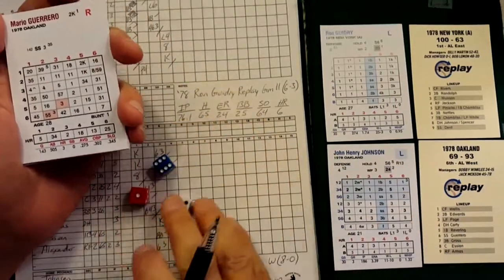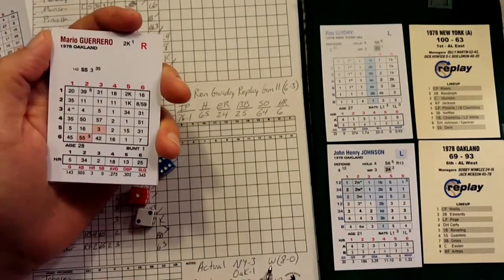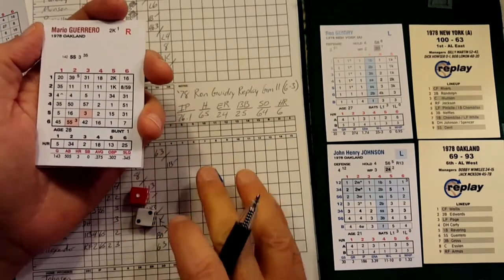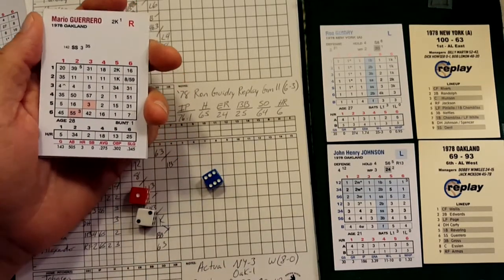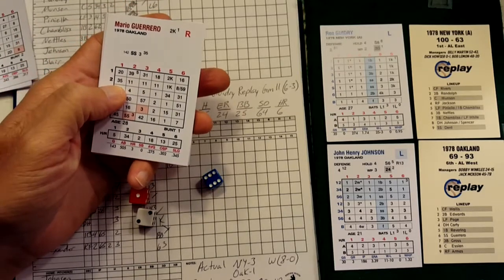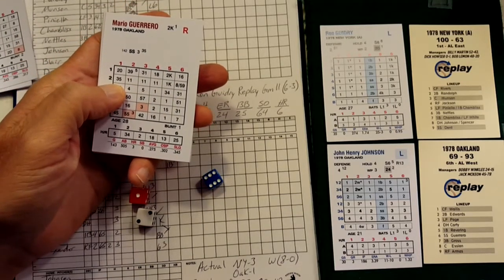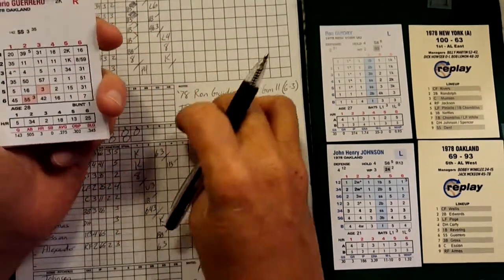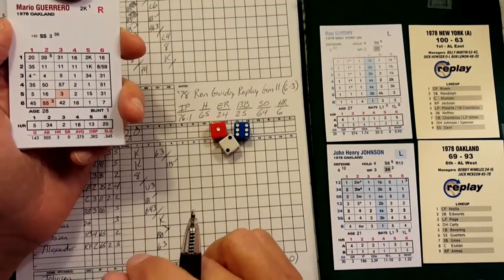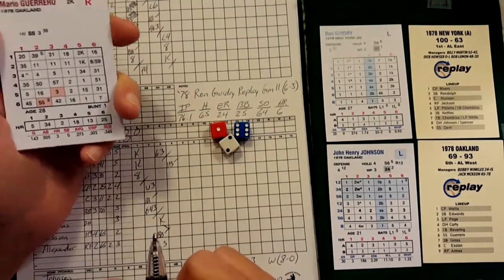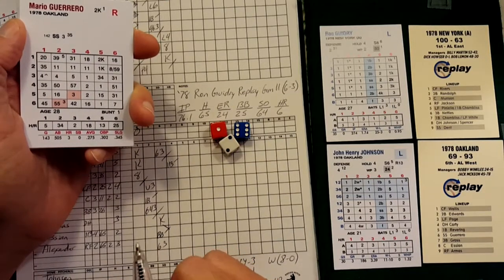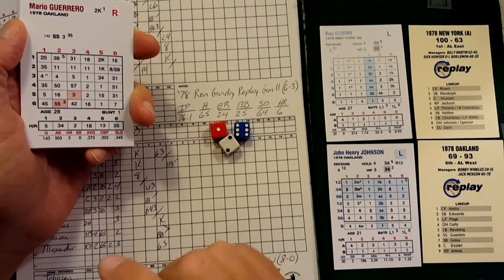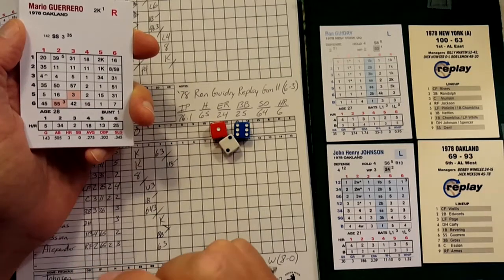Mario Guerrero, 1-2. Guerrero's batting third. Okay, a 1-2 is a 35. And then a 1-6, so a 36 in column 1's a ground ball to third. Double play. Actually, it says with a man on first, third base is in. All others are halfway. If you go by their little chart, suggested infield positioning chart. So Nettles would have been halfway.